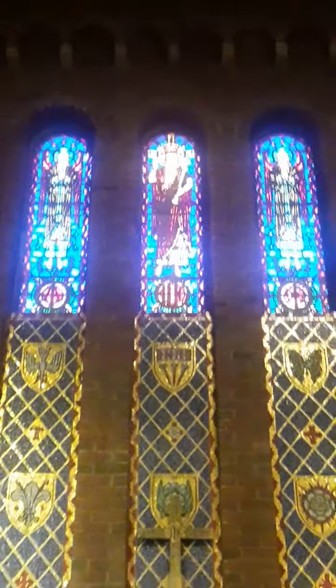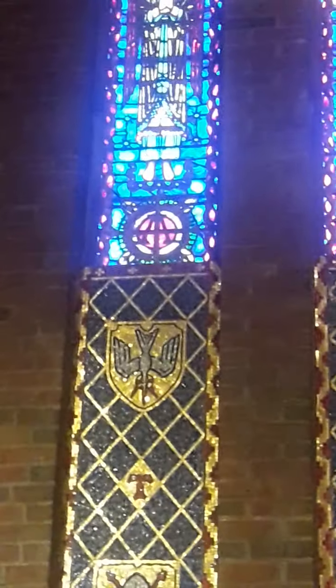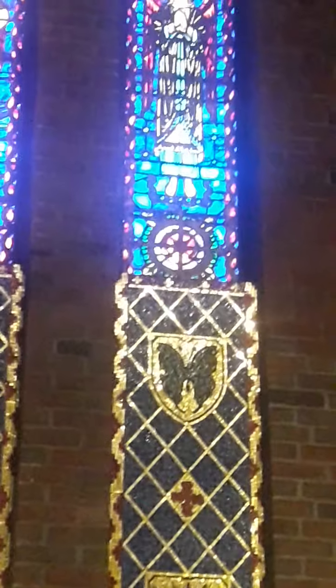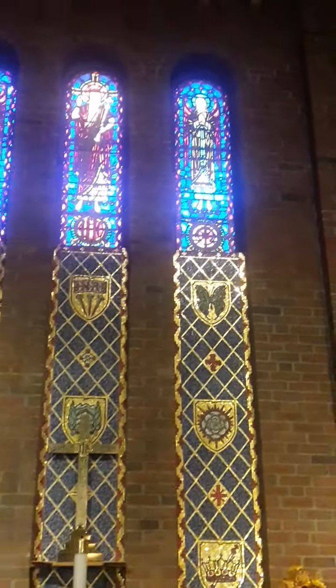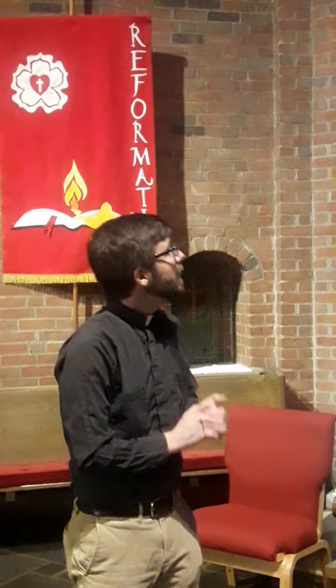If you look on the left, under the angel on our left, there is what looks like an A, that is the Greek letter alpha. And then on the angel to the right, underneath that one, there is what looks like an upside-down horseshoe, and that is the Greek letter omega. This is the A and Z of the Greek alphabet, meaning that Jesus is the beginning and the end. He is the end-all, be-all.